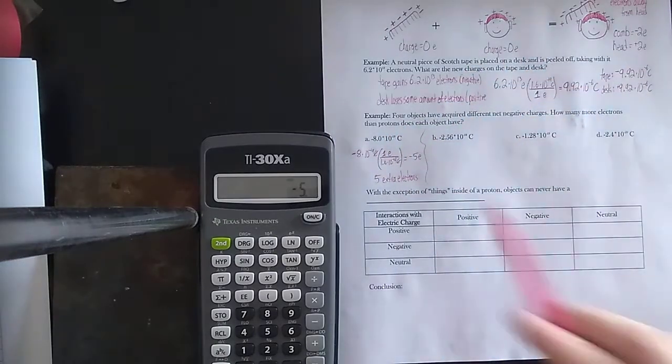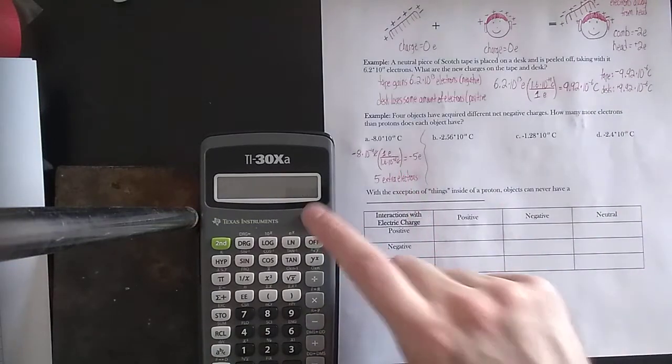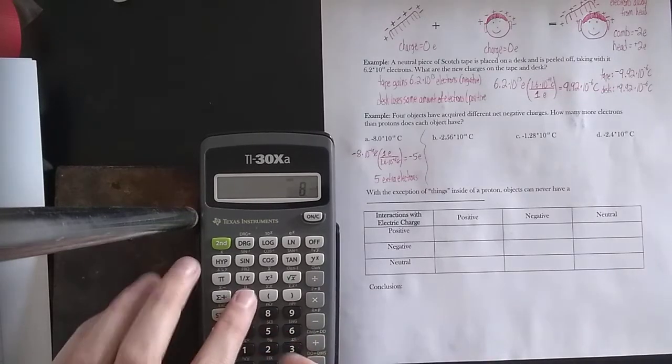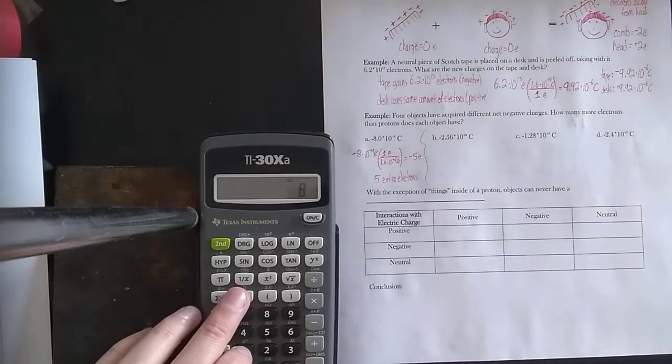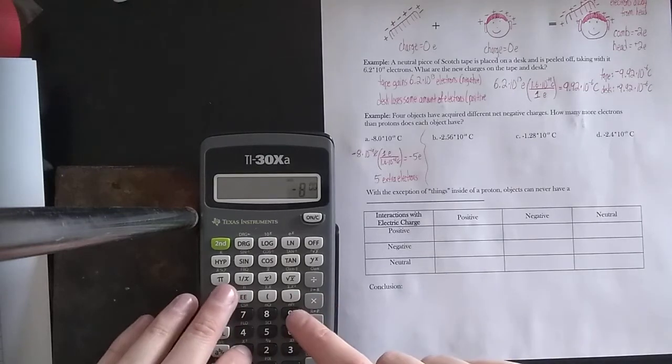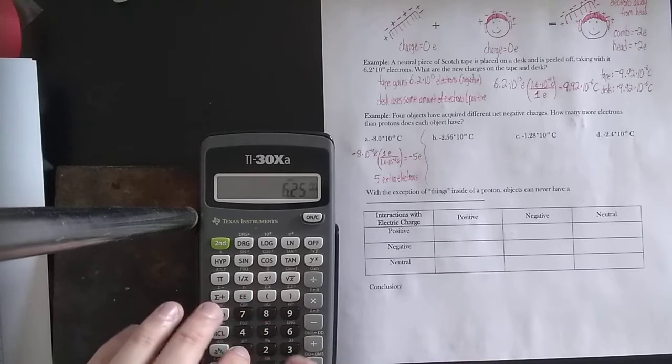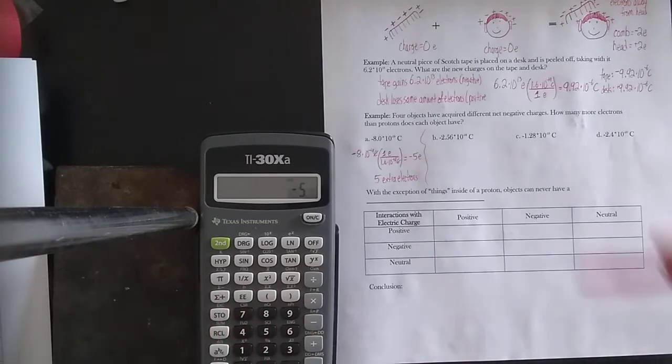Now, if you want, you can use the other conversion, 6.25 times 10 to the 18th e over 1 C, and you should get the exact same thing. I'll prove it. -8 e -19 times 6.25 e to the 18, you still get -5.